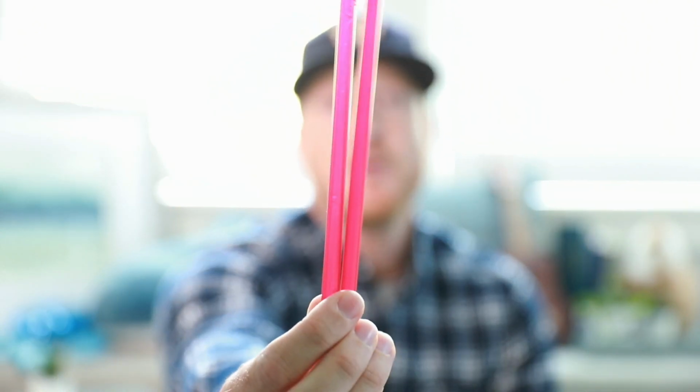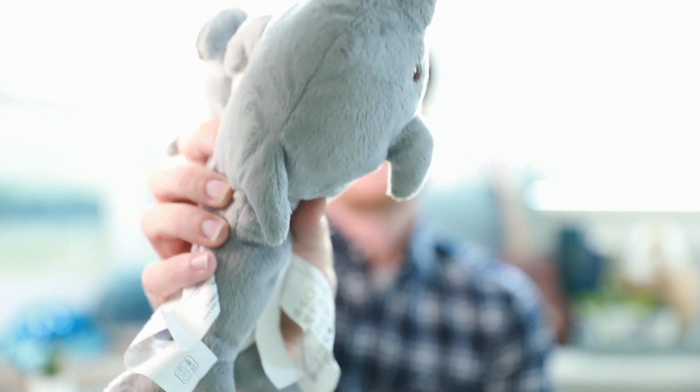I've got it. These two straws, they're just ordinary straws. They're both red. They're both the same size. They're both the same shape, same everything. These straws are, that's right, the same. Well, I've got these two dolphins here too. These guys are so cute. Look at those little guys. Same size, same shape, same everything. They are the same.